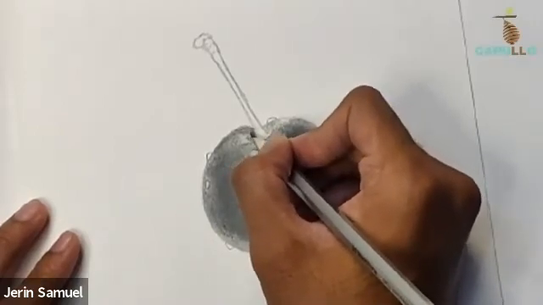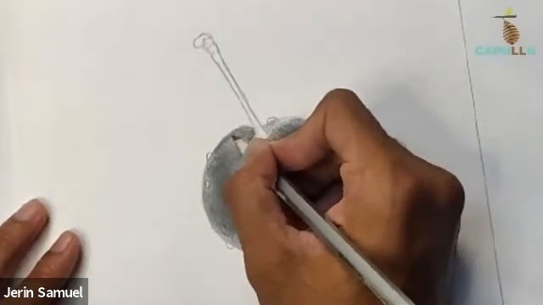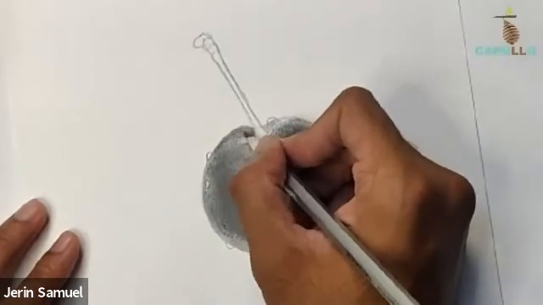Okay, now let's shade near the stem region. So behind the stem, you can shade it very darkly, and in front of the stem, you can shade it a bit lighter.